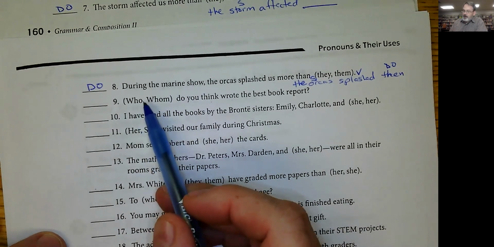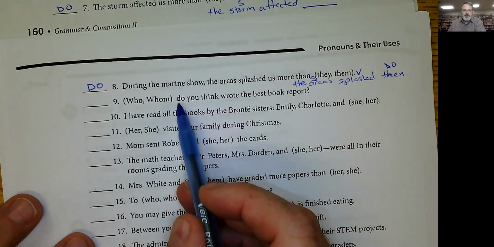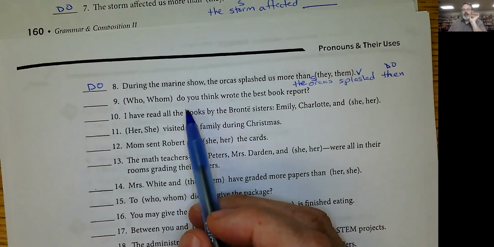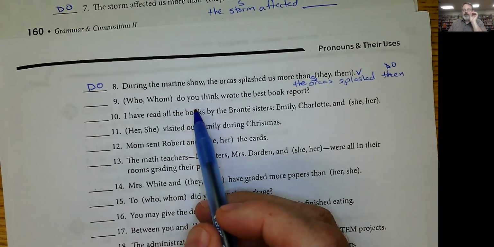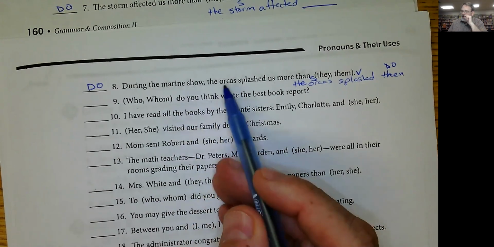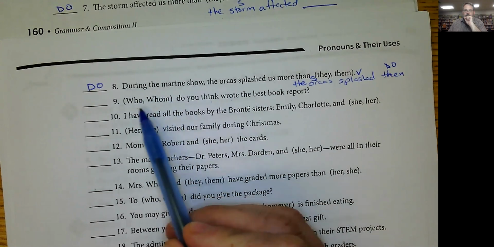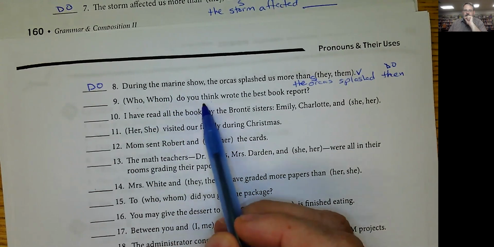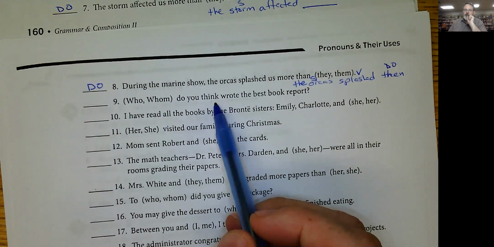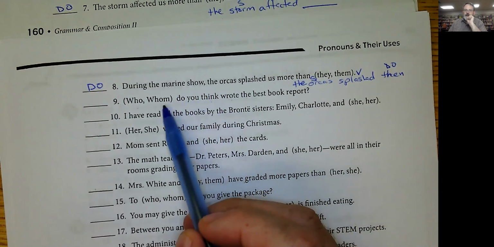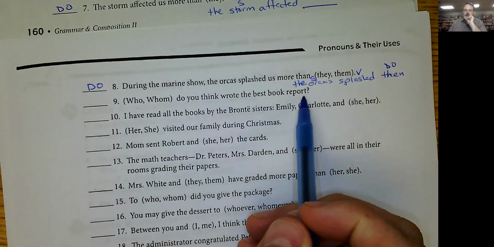I had to take a drink. These questions are difficult. You have to kind of rewrite them to be declarative sentences first. So when you have a word like who or whom at the beginning like this, and it's a question, you really have to rearrange it like this. You do think who or whom wrote the best book report.